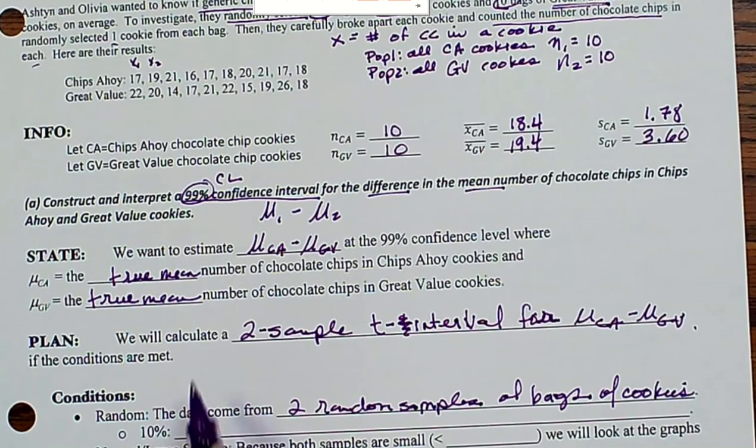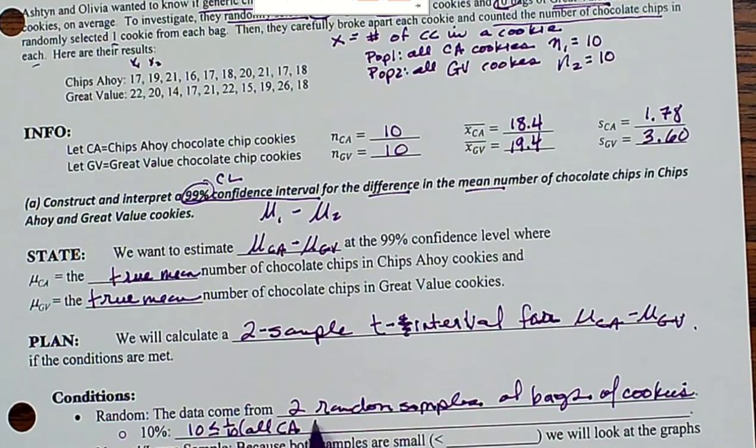Our 10% condition would be that 10 is less than or equal to 1/10 of all Chips Ahoy bags, and that 10 is less than or equal to 1/10 of all Great Value bags, and that would be certainly true.